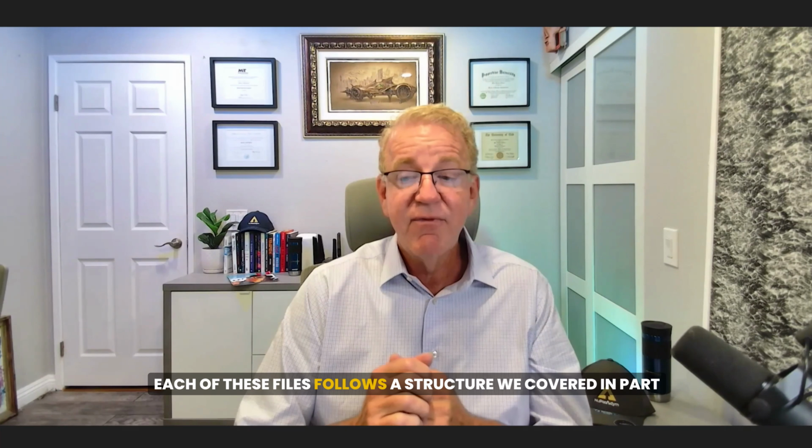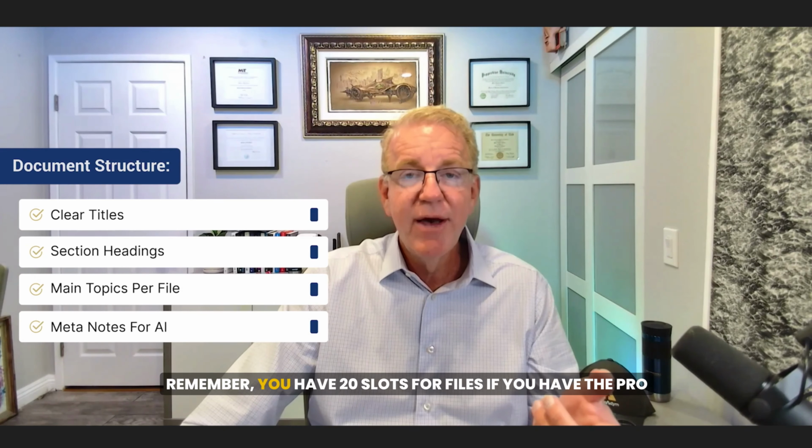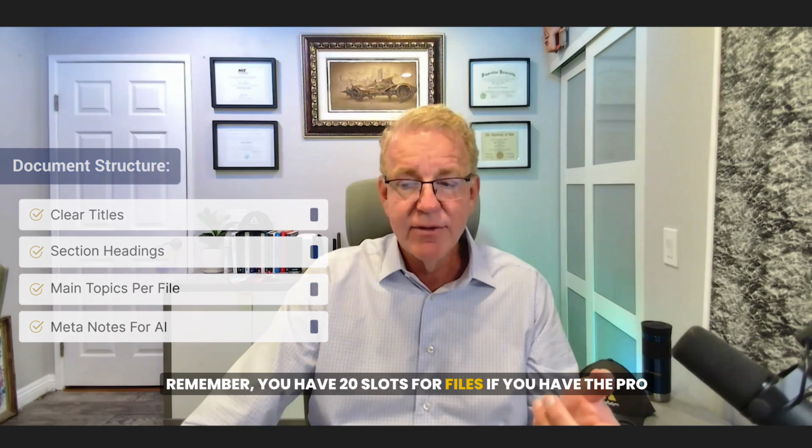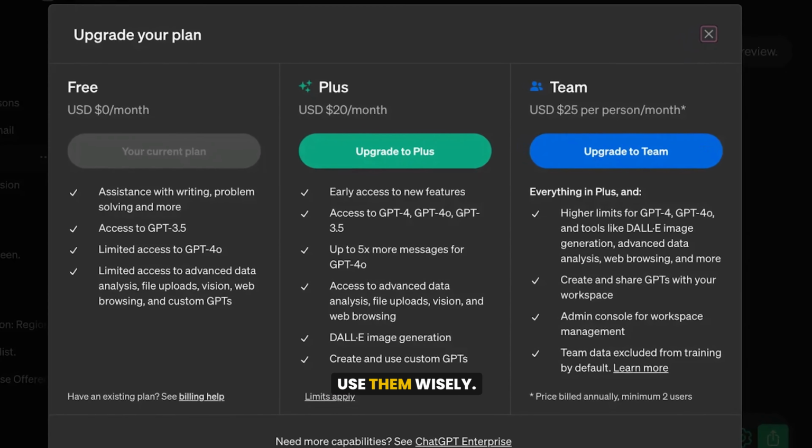Each of these files follows a structure we covered in part 1. They should all have clear titles, section headings, main topics per file, meta notes for the AI where helpful. Remember, you have 20 slots for files if you have the Pro version. The Enterprise version, you have 40. Use them wisely.